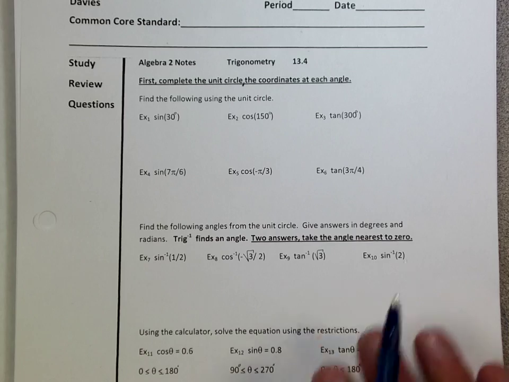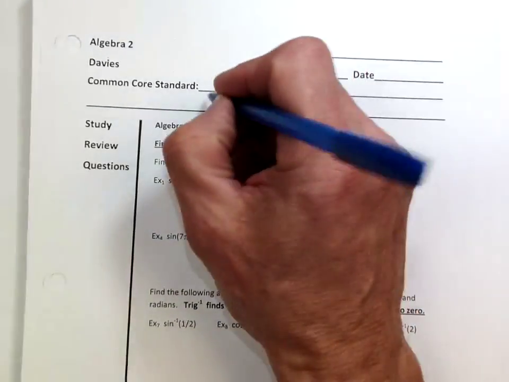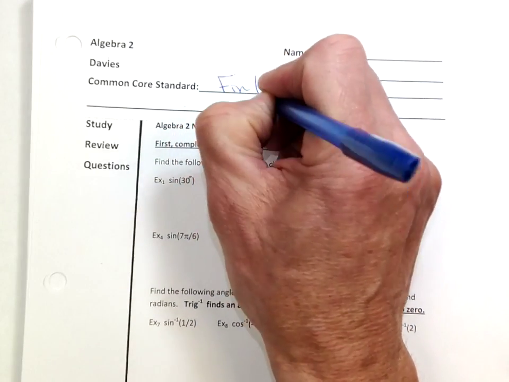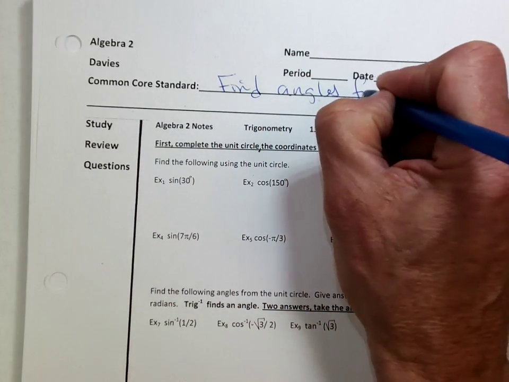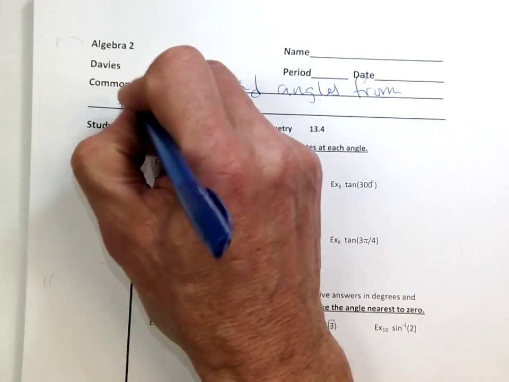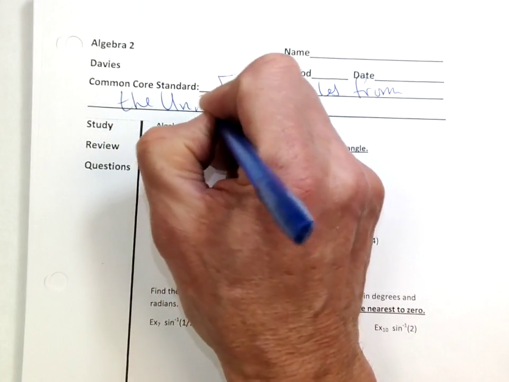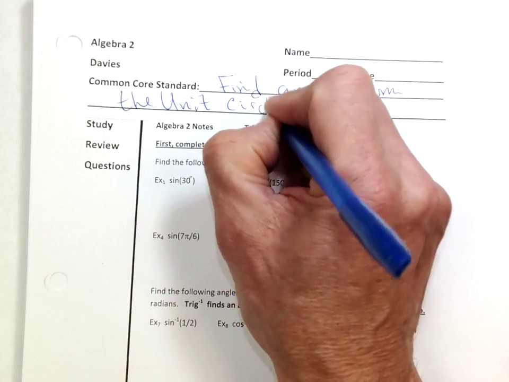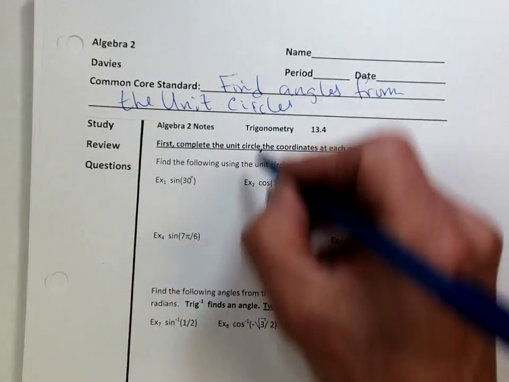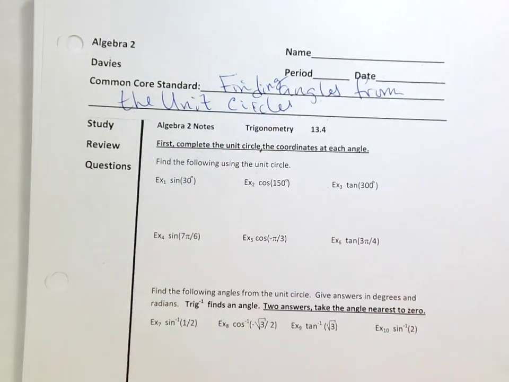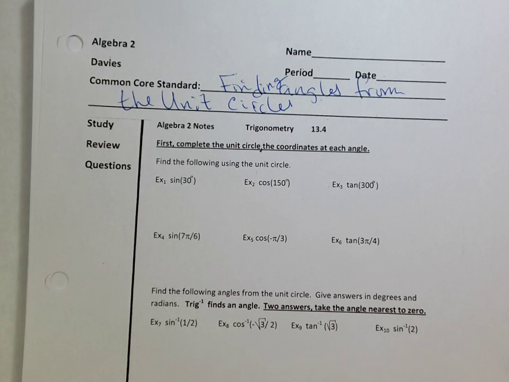Okay, so today what we're going to do is talk about finding angles from the unit circle. Okay, that's what we're going to do. We're finding angles from the unit circle, all right?